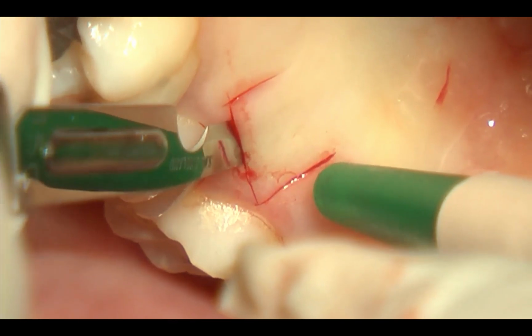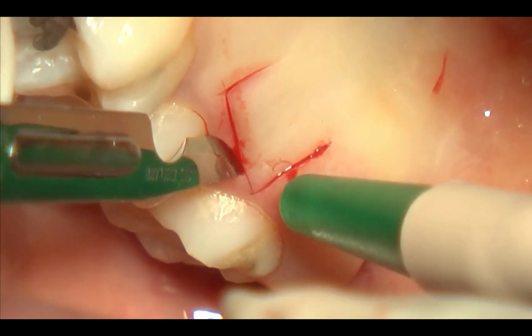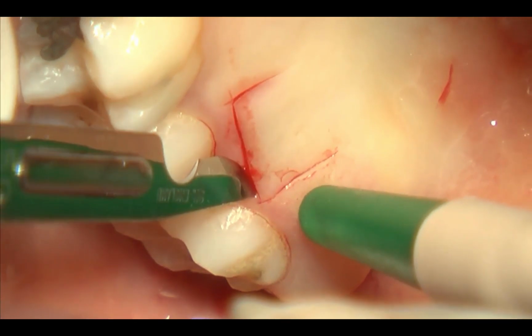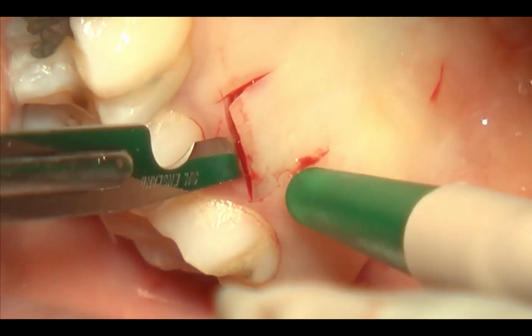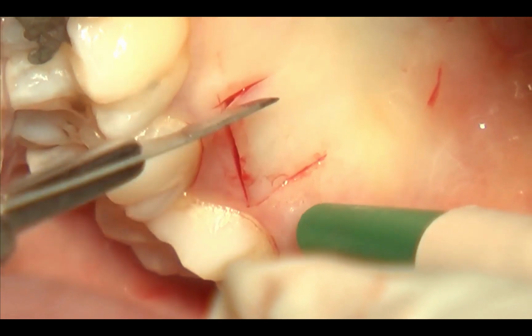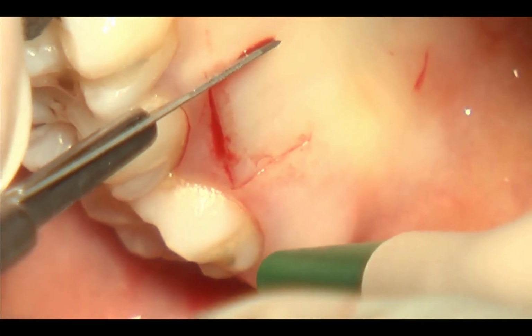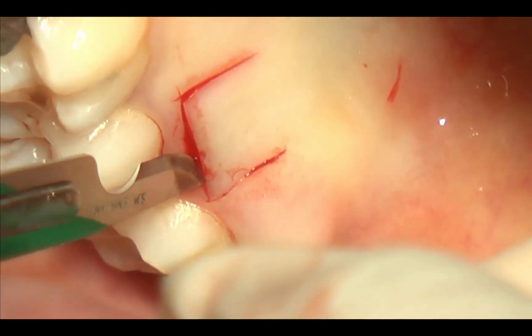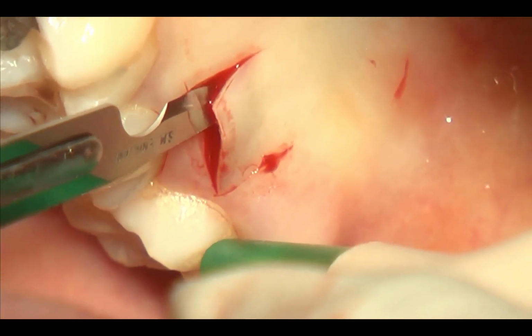Then we continue perpendicular and rotation, perpendicular rotation, perpendicular rotation, in order to give the graft the same thickness along the mesial vertical releasing incision.